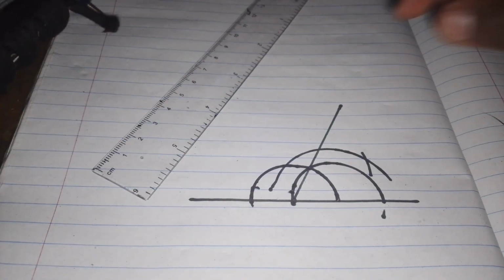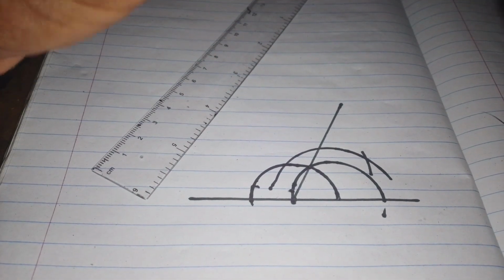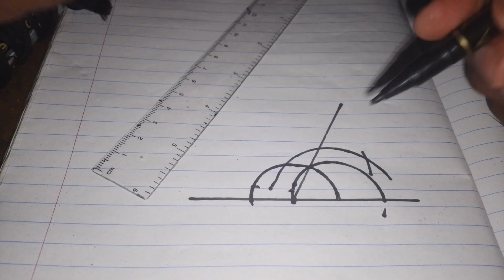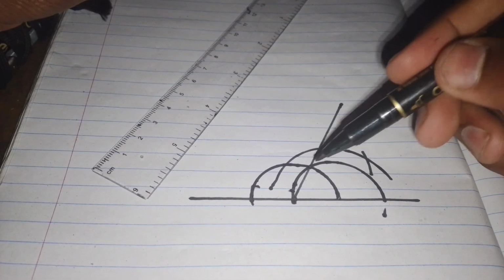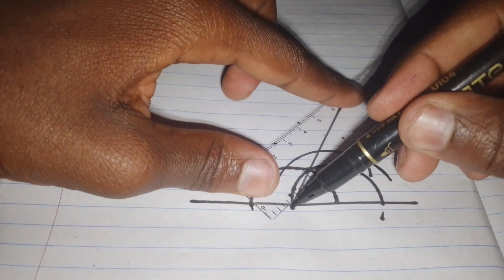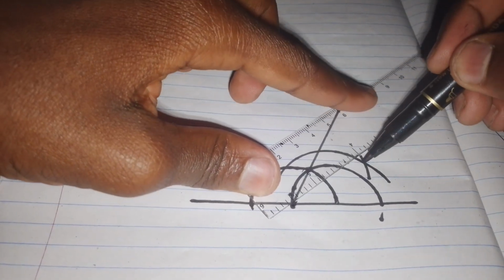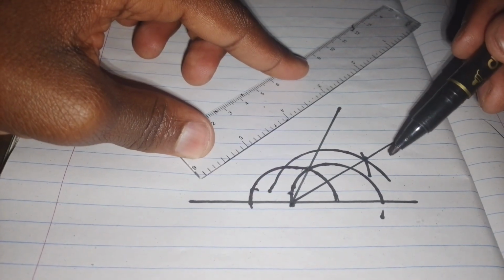Of course, this looks messed up, but I think you get the idea. If you want, you can complete these lines, but it looks messed up, so it's best to just strike arcs instead. So I'm going to connect this point to that point, so it's going to be like that. So we have our 30 degrees, just like that.